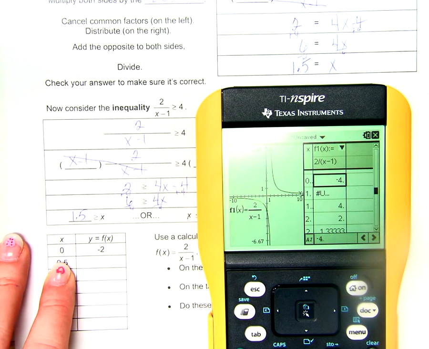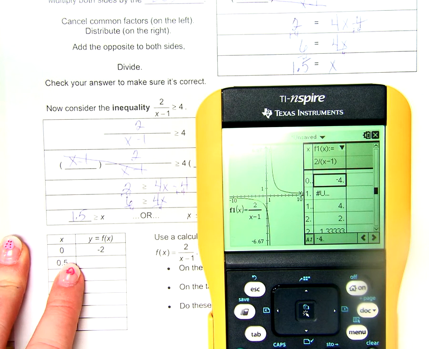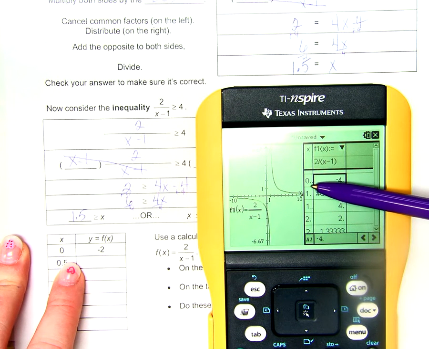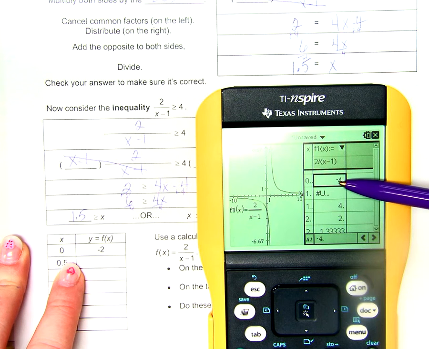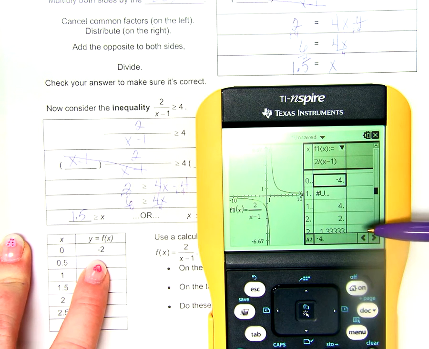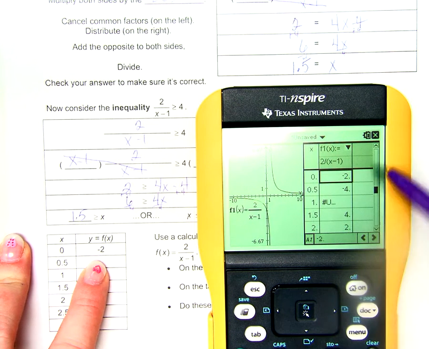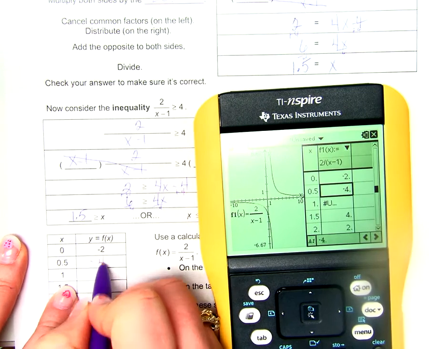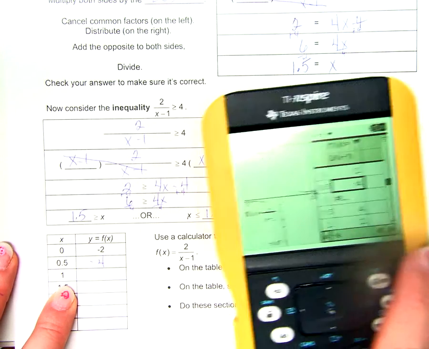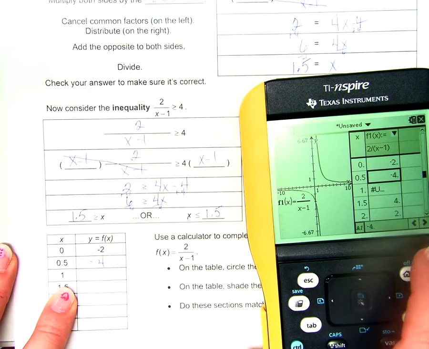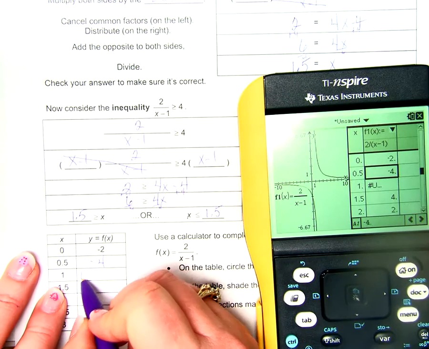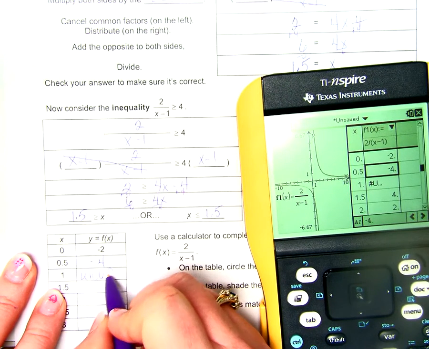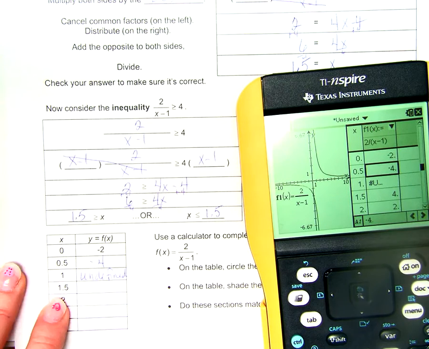Did I put something in my graph wrong? No, but see, my problem is this. At 0. Oh, 0.5. Thank you very much. There we go. Okay, so at 0.5, this is -4. At 1? What? Why is it undefined? Oh, an asymptote. I see.